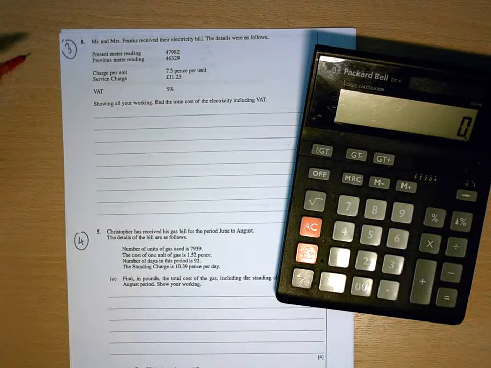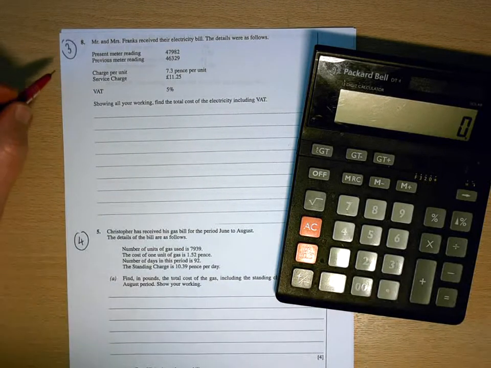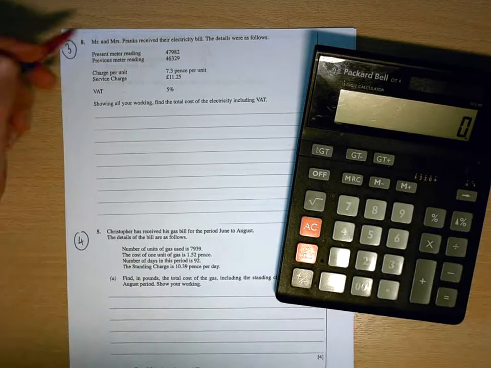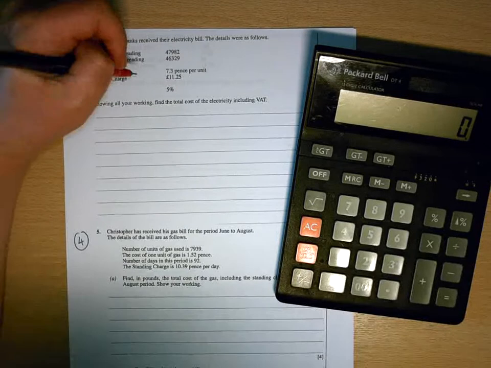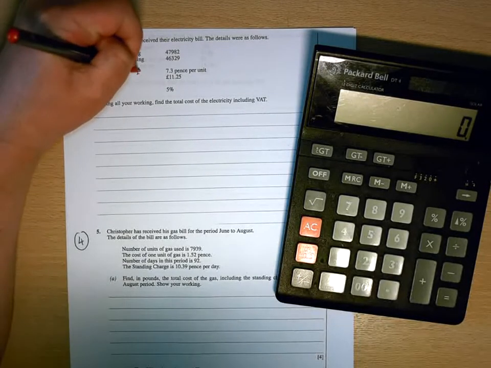Okay, so we're on to the next couple of questions now, and you can see they're getting gradually more and more complicated as we work through them. Start the same way with this one. First of all, we've got a 7.3 pence charge there, so we'll change that straight into pounds so we don't have to worry about it later.